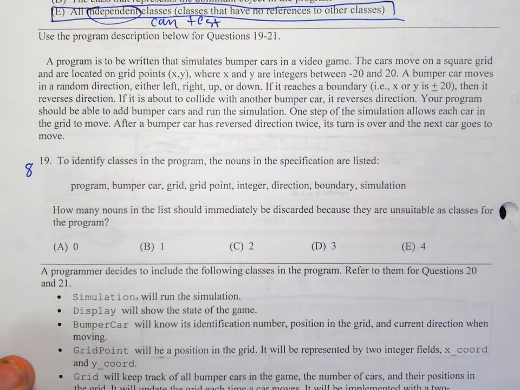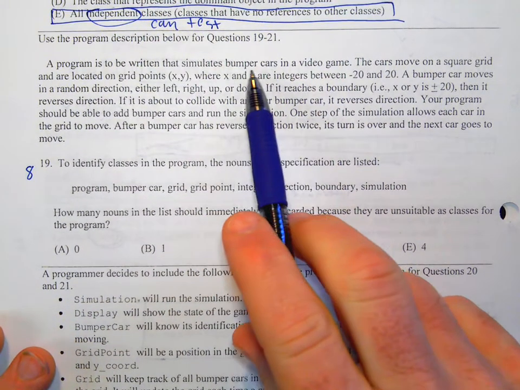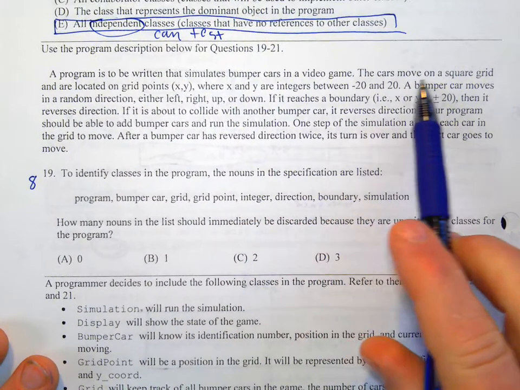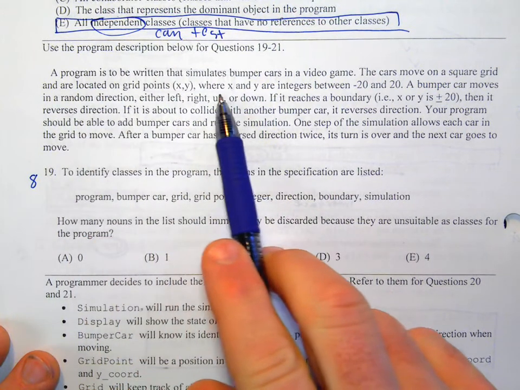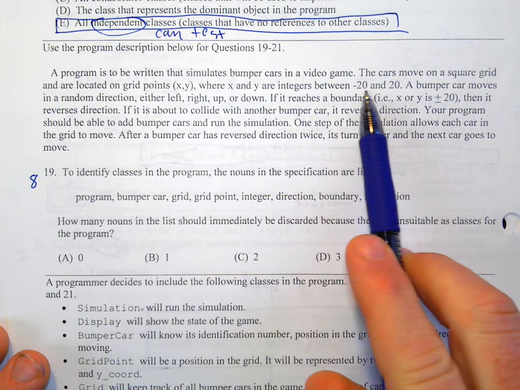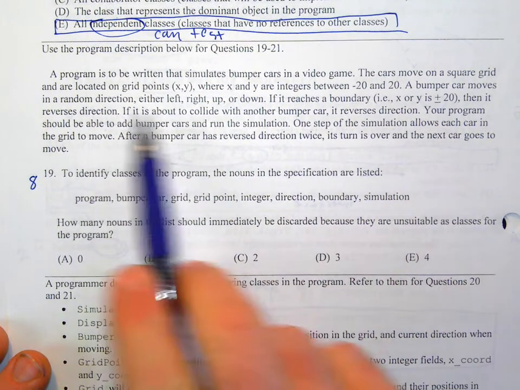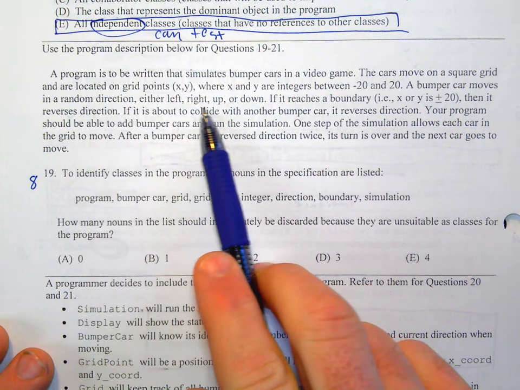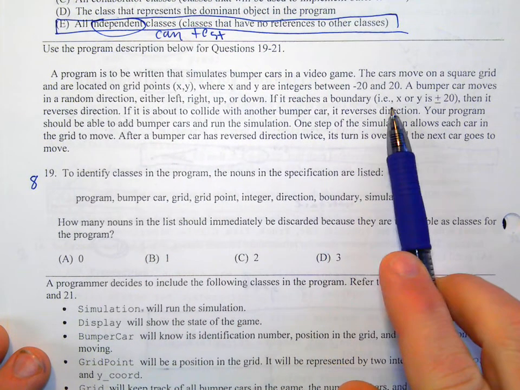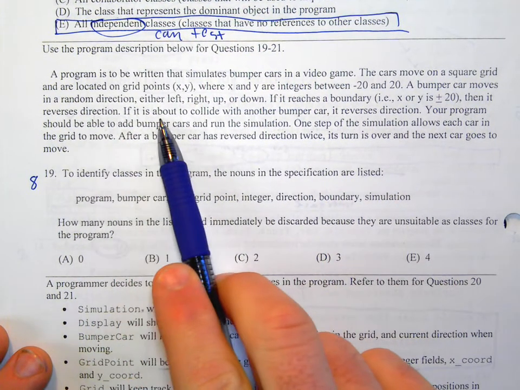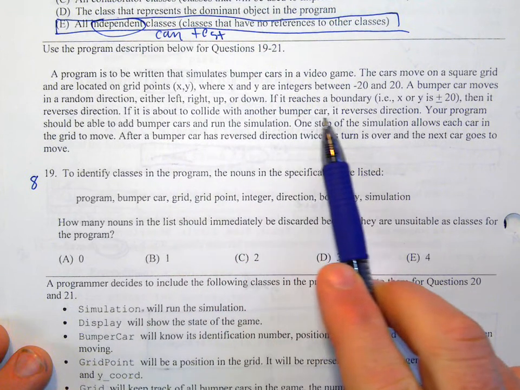Use the program description below for questions 19 and 21. A program is to be written that simulates bumper cars in a video game. The cars move in a square grid and are located at grid points X, Y, where X and Y are integers between negative 20 and 20. The bumper car moves in a random direction, either left, right, up, or down. If it reaches a boundary, then it reverses direction. If it is about to collide with another bumper car, it reverses direction.